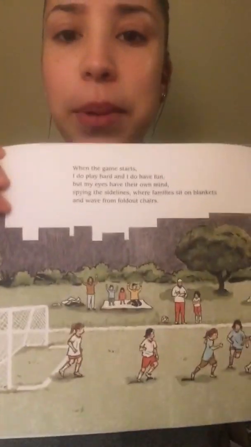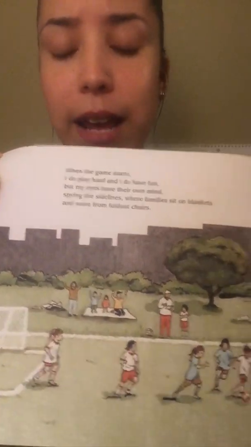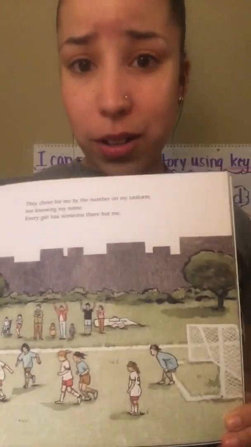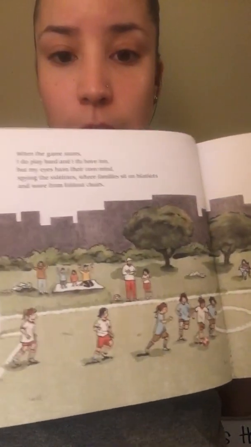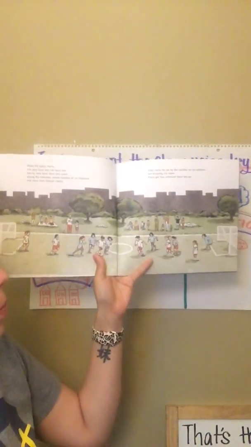And so she looks on them sidelines and she's sad because all the other girls have family members that are shouting their names, but she only has people that are shouting her number because they don't know her. This is not her neighborhood. None of her family are there. And it's not her aunt's fault that she can't come. Her aunt just has to work. These families, they have the privilege of having those days off and being able to be at the soccer games.